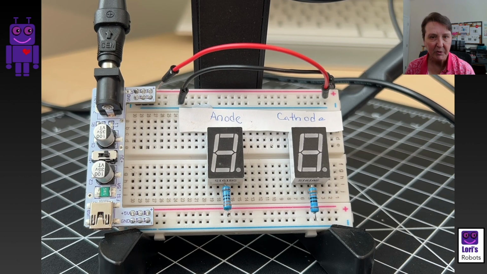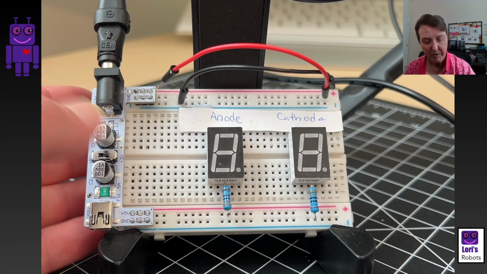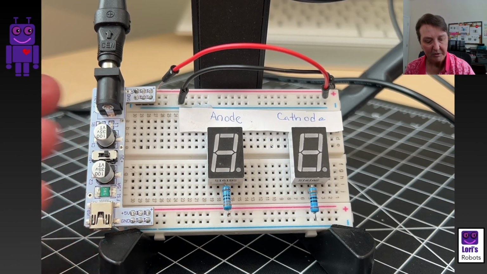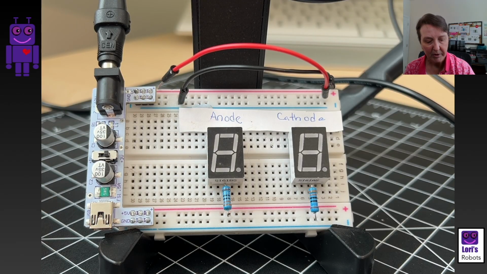Well, your next question is whether you have a common anode or a common cathode 7-segment. You can determine that using the continuity setting on a multimeter. I just find it a little hard to hold on to all those pieces at the same time to figure that out. Or you can set up something like what I have here on a breadboard. And I'm using a breadboard power module to bring power and ground to the breadboard.